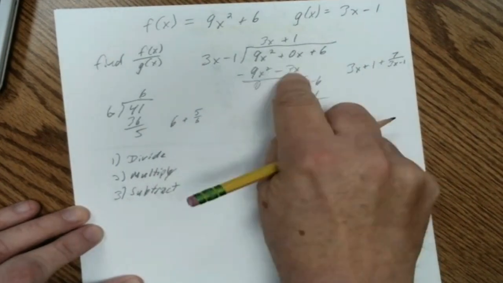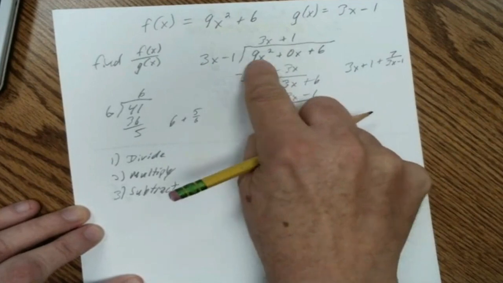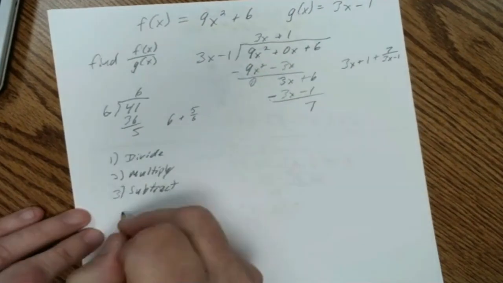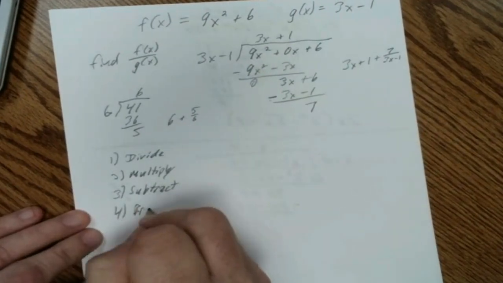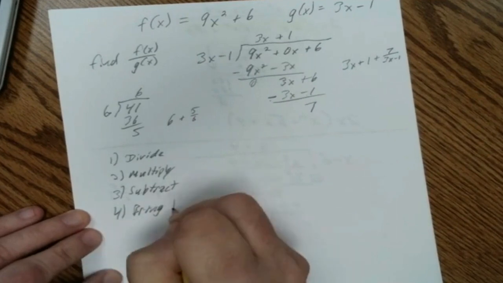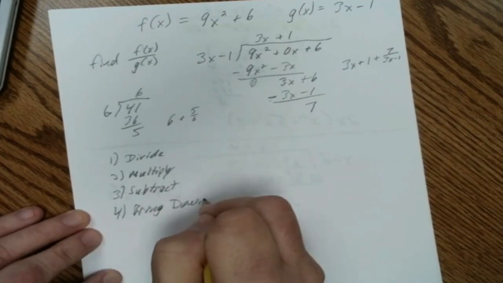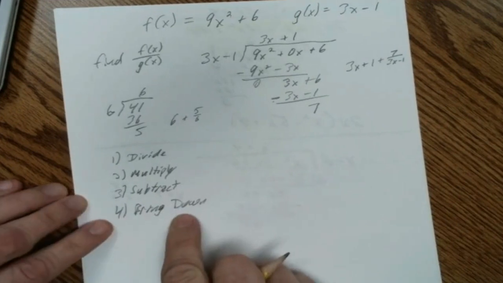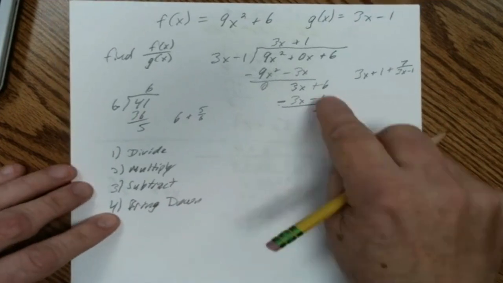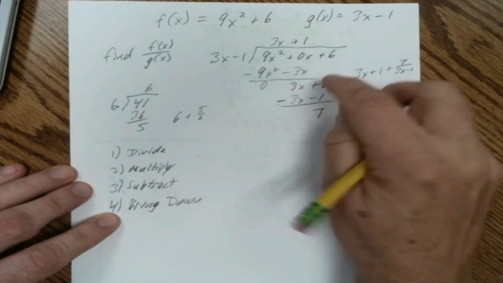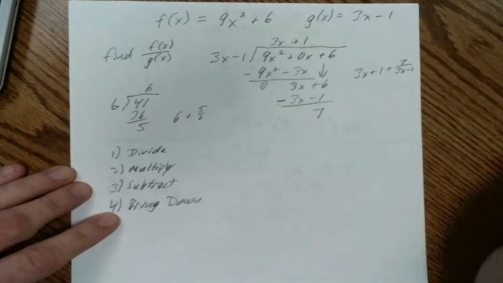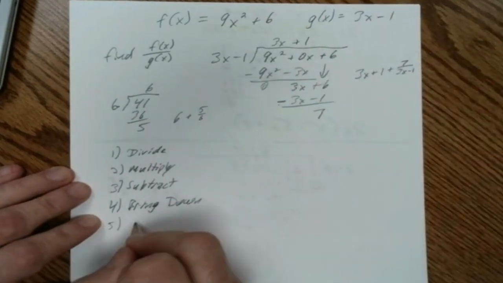All right, now we subtract whatever we multiply. Subtract this from what was above it. 4, bring down. And they have these steps written in your lesson summary. So if it's not written very well here, the next thing I do after I subtracted is I brought down the 6. All right. And then you repeat.